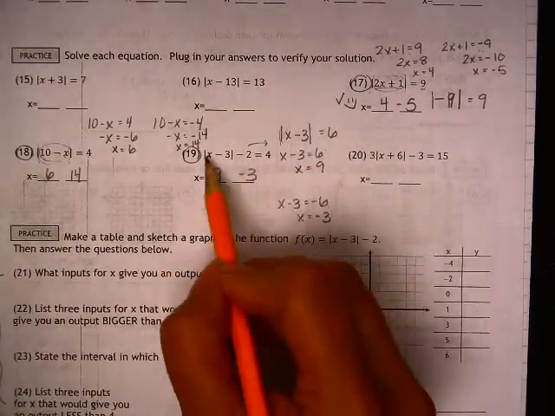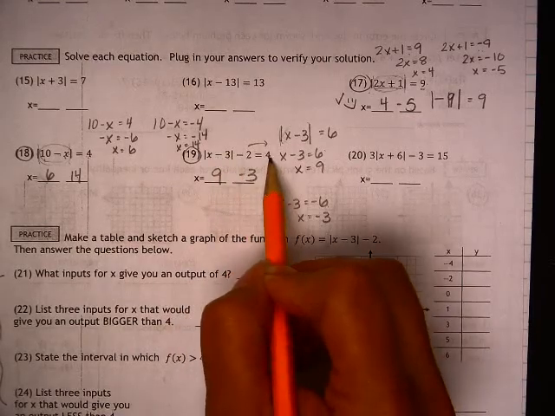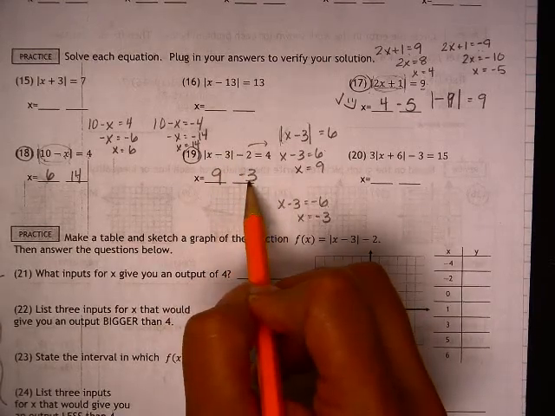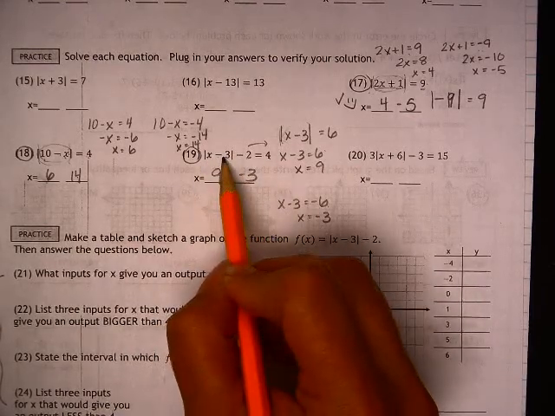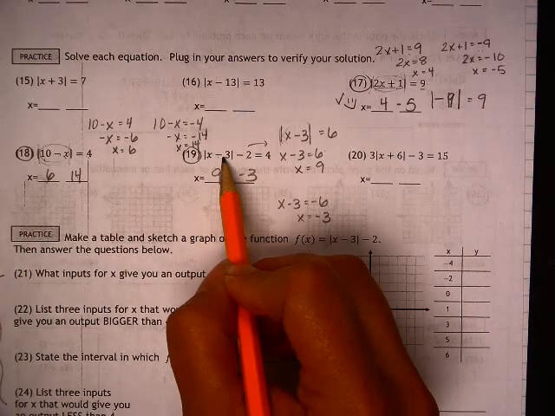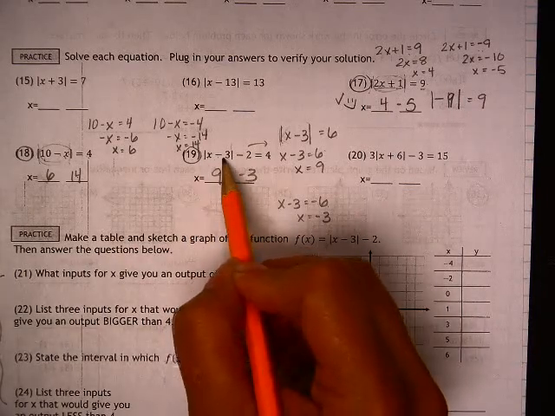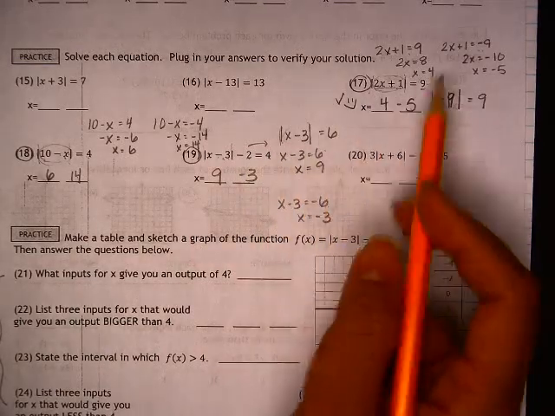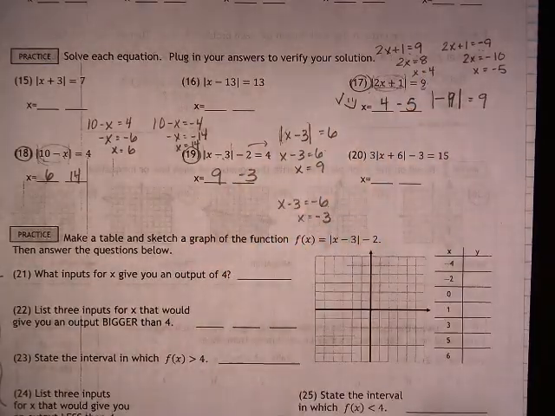So check it. 9 minus 3 is 6, minus 2 is 4. Also, negative 3 times negative 3 and negative 3 is negative 6. The absolute value is positive 6, minus 2 is also 4. So those are some absolute value problems.